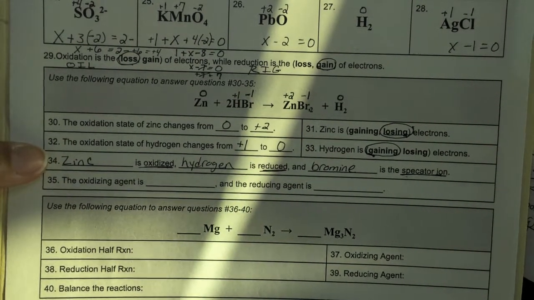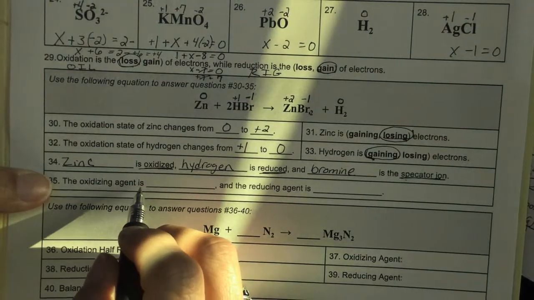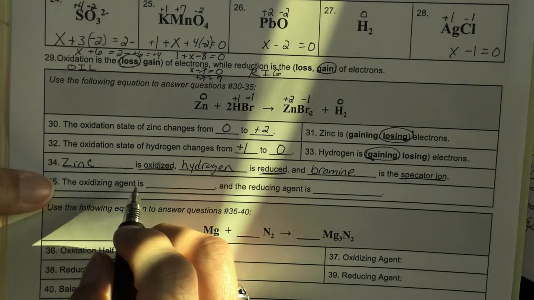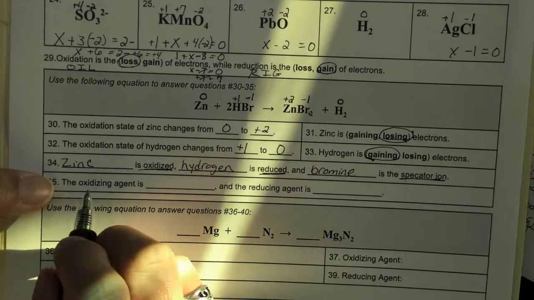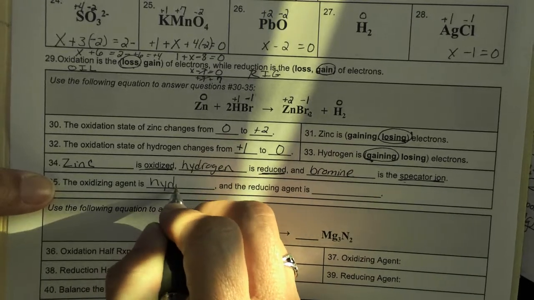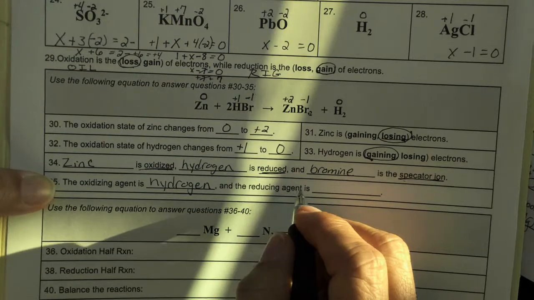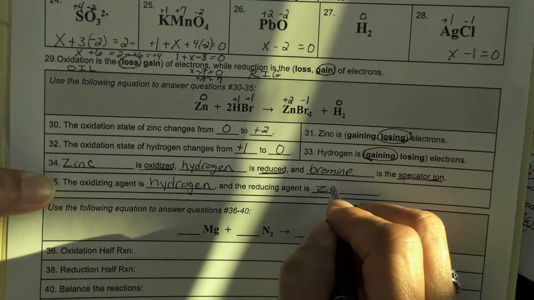So when we're identifying the oxidizing agent, it is going to be the opposite of the thing that was oxidized. So the oxidizing agent is hydrogen, and the reducing agent is zinc.